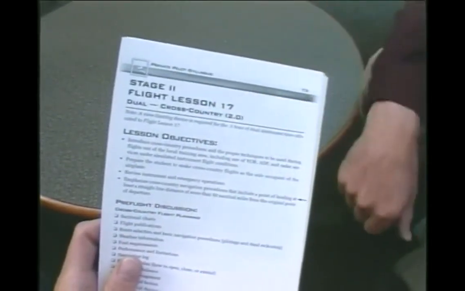Here's where we are on the syllabus. Once you finish the dual cross-country, you'll do your solo cross-countries, and then we'll get you ready for your check ride. Mark uses a commercially published syllabus in conjunction with lesson plans that he develops on his own.